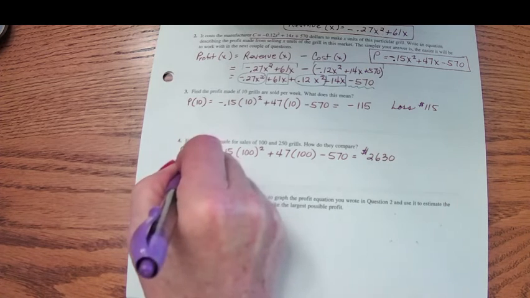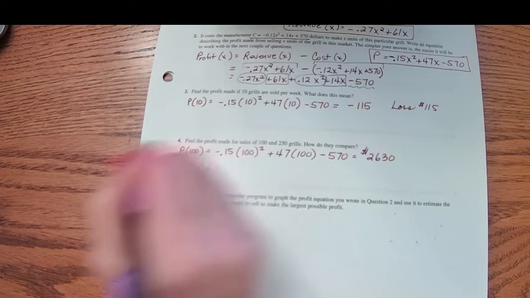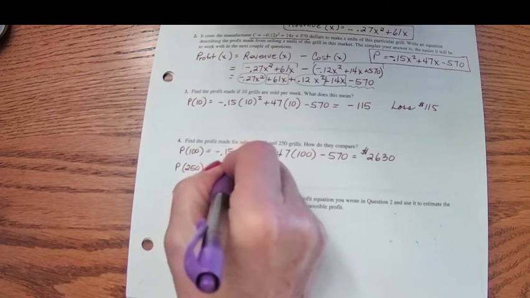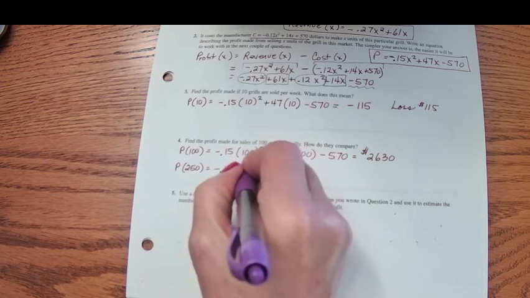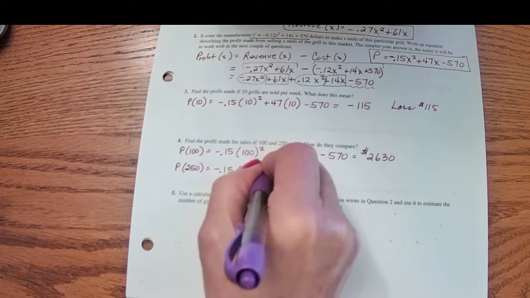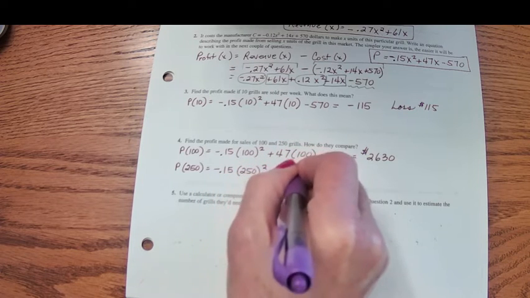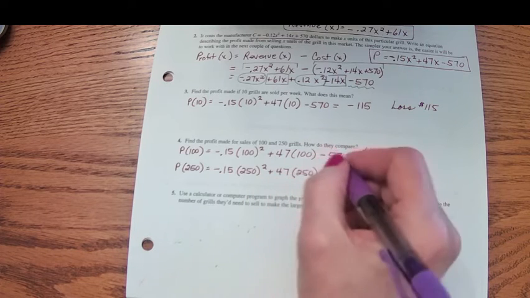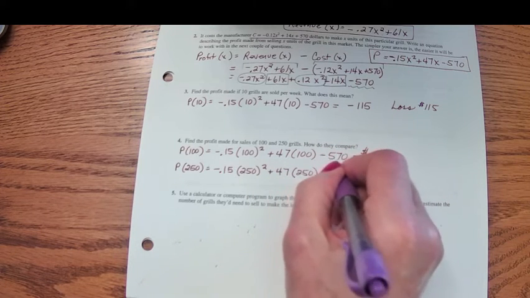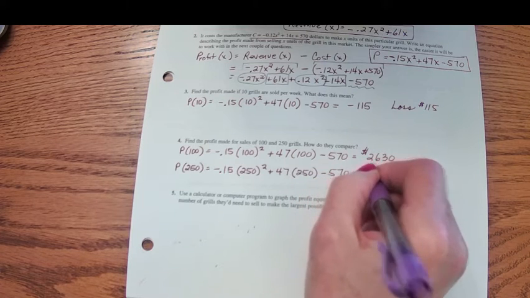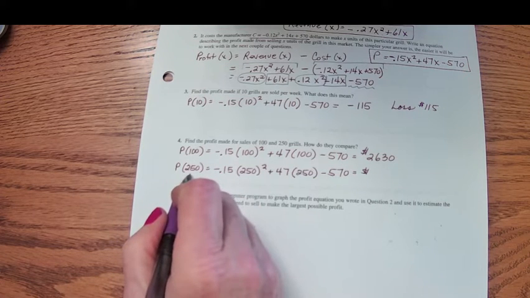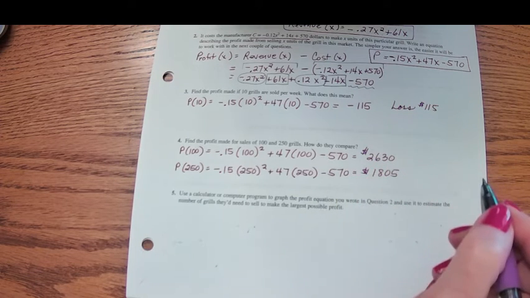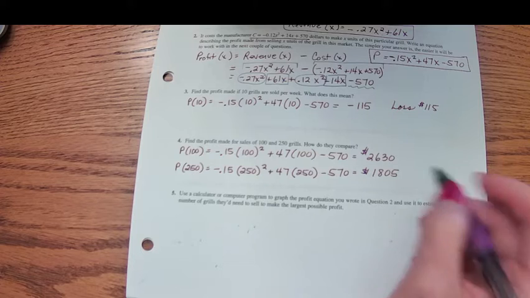Now let's see what the profit is if I sell 250 grills. Don't put in x, put 250 plus 47 times 250 minus 570. So my profit, if I sell 250 grills, is $1,805. And this does happen in business.